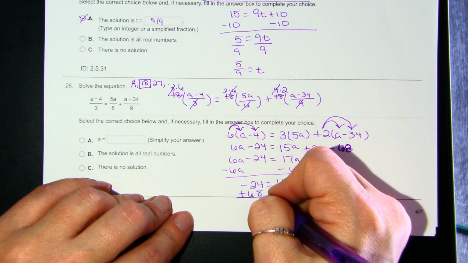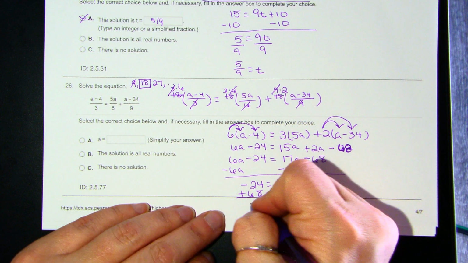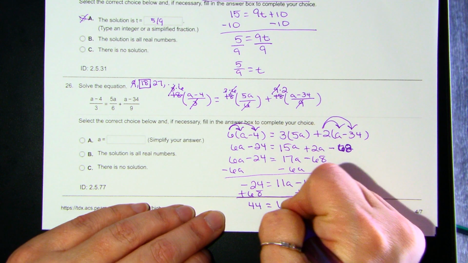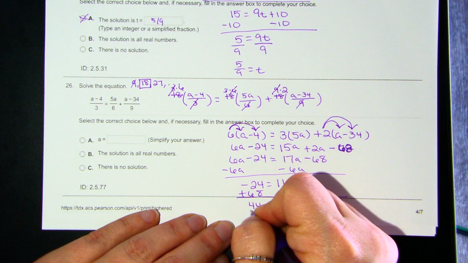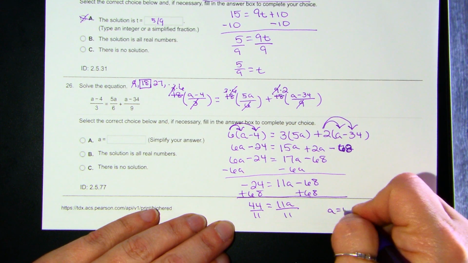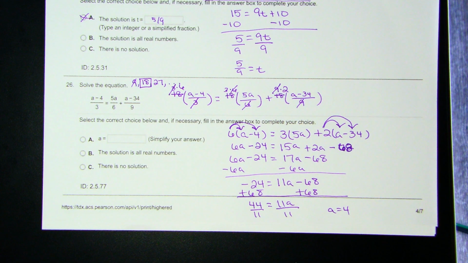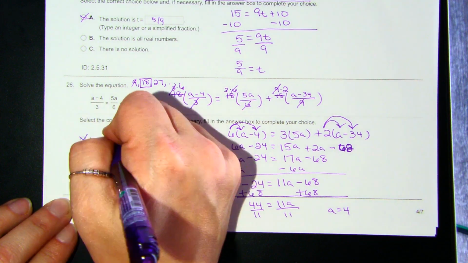Again, this is another one of those problems I've taught for 13 years. It always gives you a nice number. If you're getting something weird and crazy or a big old fraction, odds are you've done something wrong. Almost done.